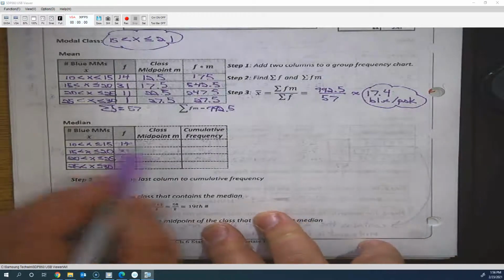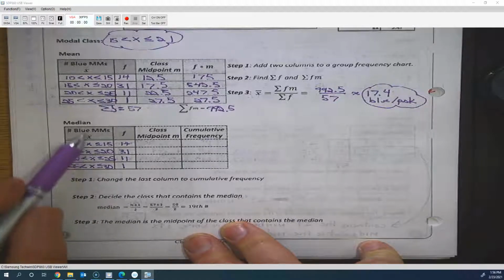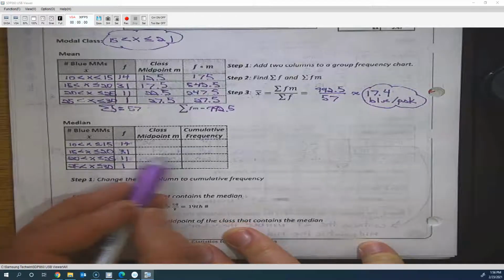Okay, now get the median. You're going to use the cumulative frequency, find out which class it's in, and then you're going to use that midpoint.